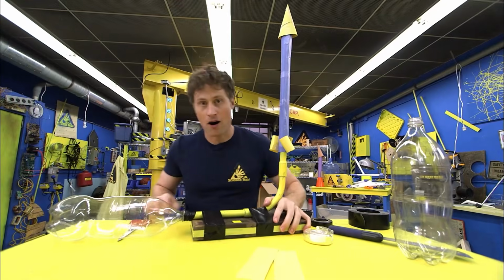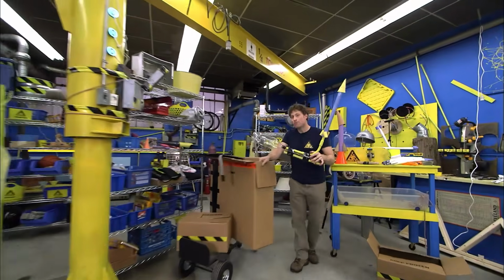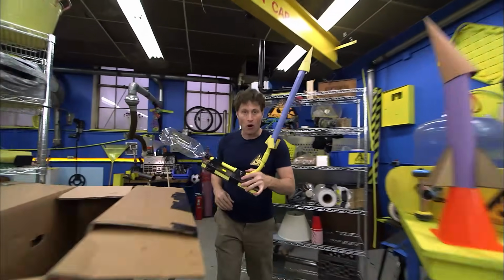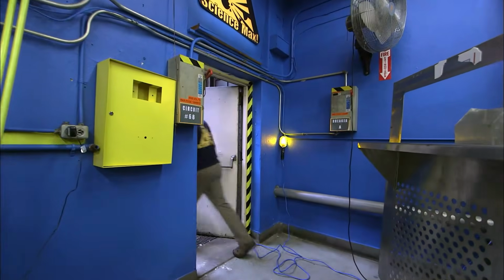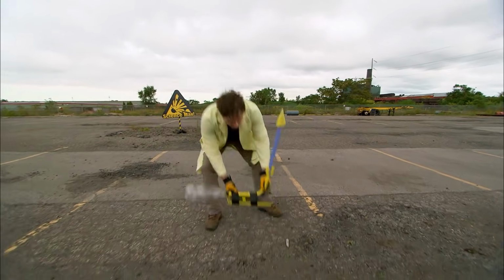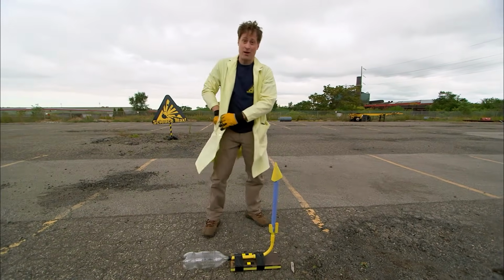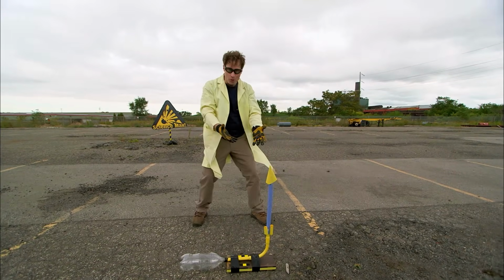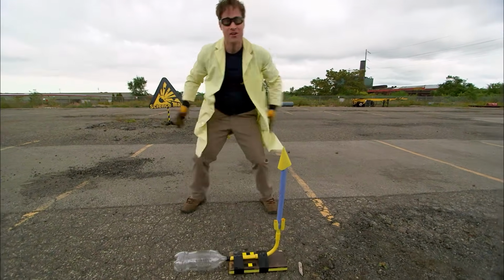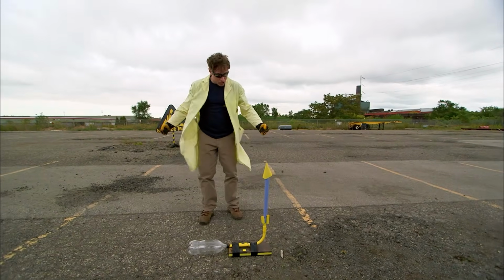But here's the most important part. The one most important rule of launching rockets. You shoot rockets outside. Come on. Once you get outside to a nice open area and you bring your safety glasses with you, all you need to do to make the Stomp rocket work is, of course, stomp on it. You ready? Here we go. 3, 2, 1.